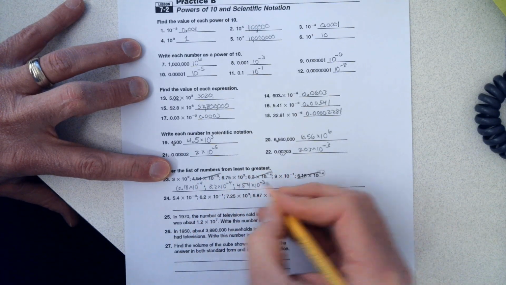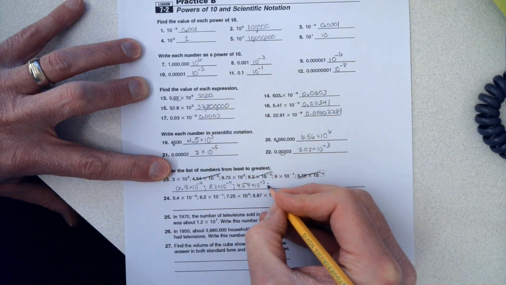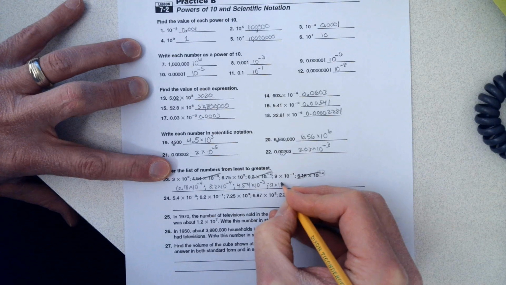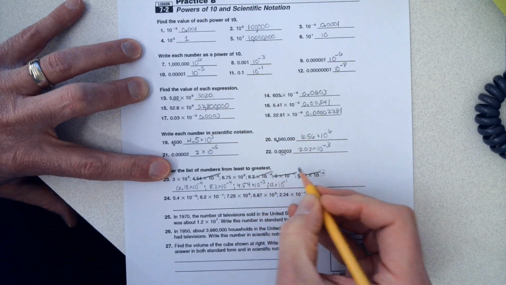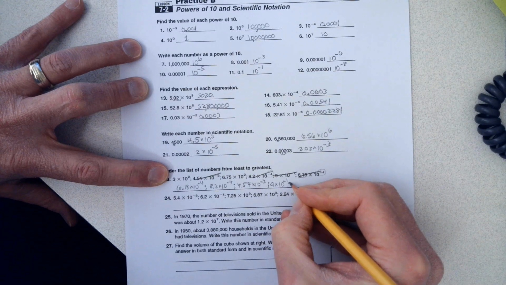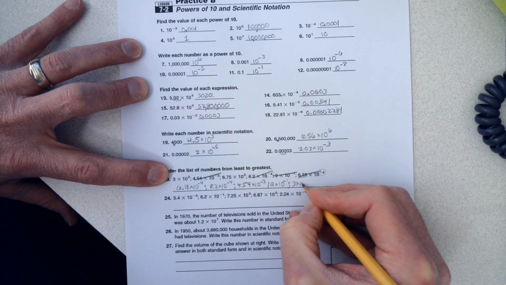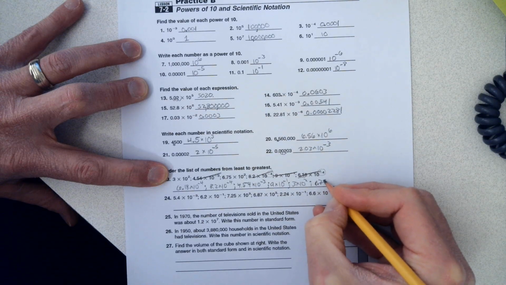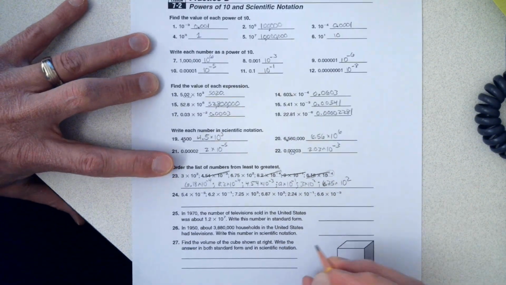I've got a negative 1 and some 2's in the power, so the negative 1 will be the next. 9 times 10 to the negative 1. And then of the squareds, the 3 is smaller than 6.5, so that's 3 times 10 to the 2nd. And this is 6.75 times 10 to the second.